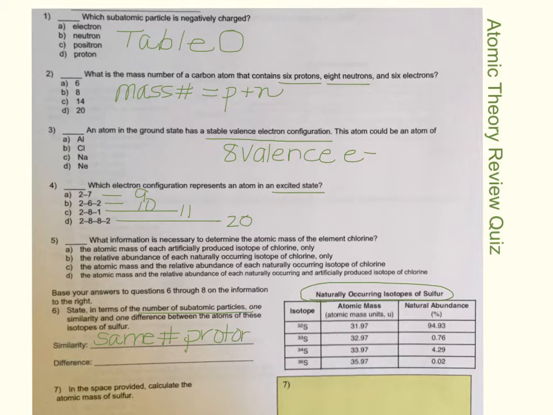One difference is a different number of neutrons. Now, on this quiz, I gave people half credit if they got the similarity right and the difference wrong. However, if it was the Regents, they wouldn't give you any credit at all.